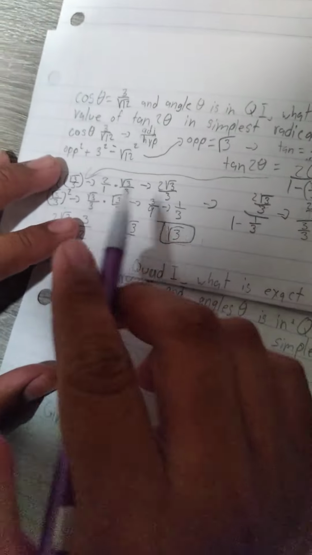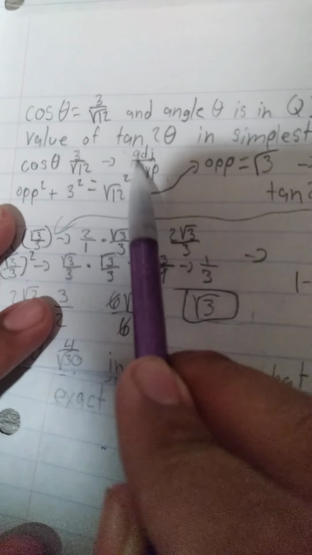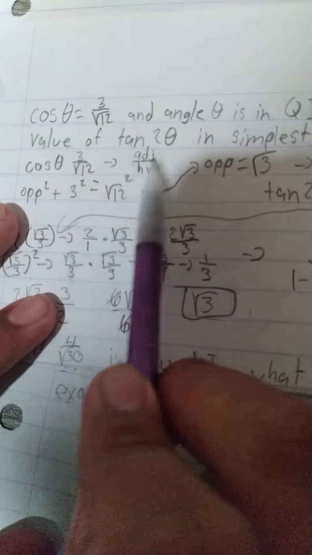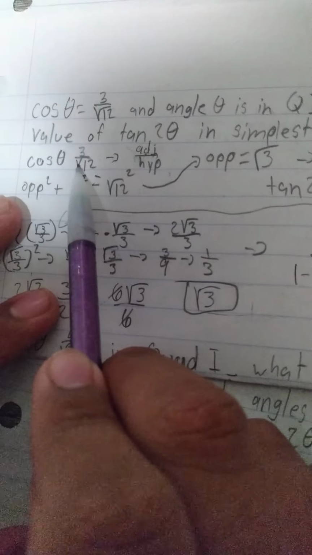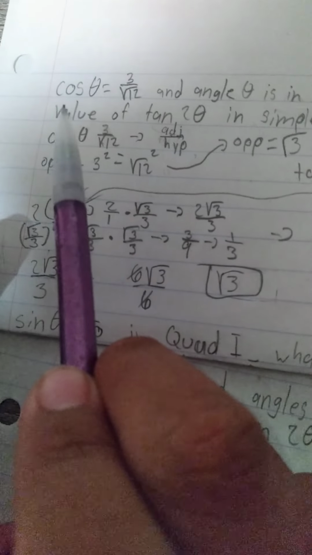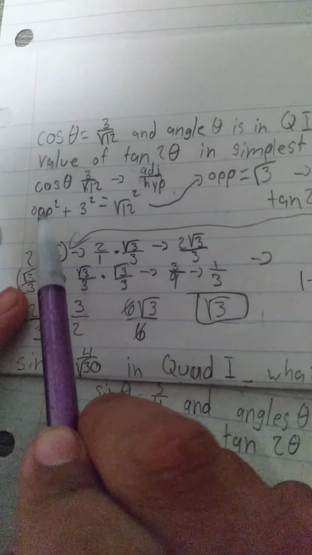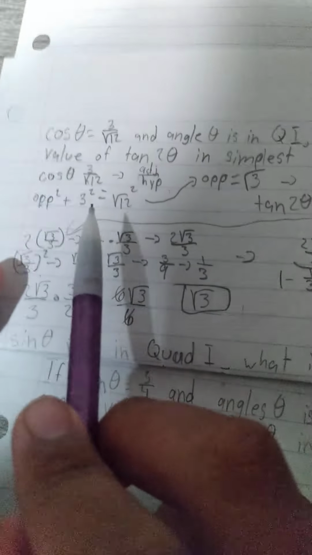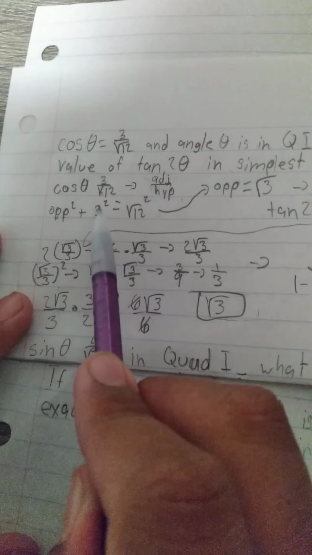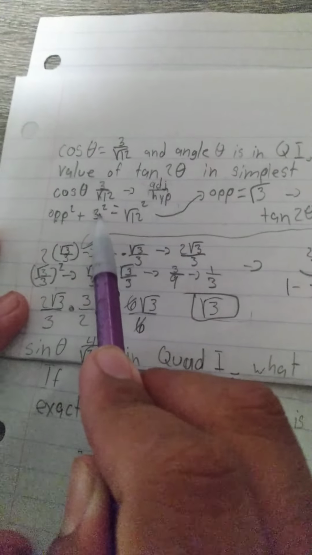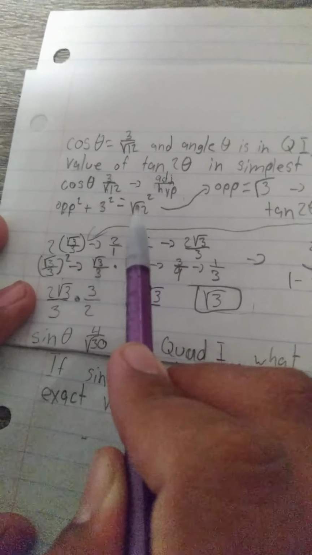So basically, I put the cosine, and since 3 is equivalent to adjacent, and root 12 is hypotenuse. So what do I do? I use the Pythagorean theorem, because I'm trying to find what is opposite. Since 3 is adjacent, I'll put it right here, which equals 9.